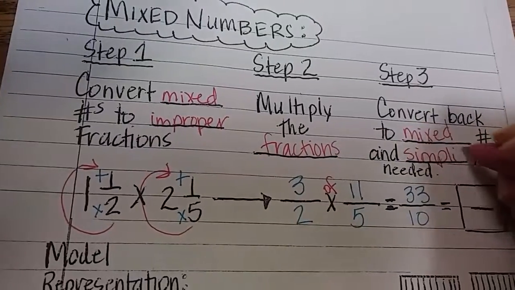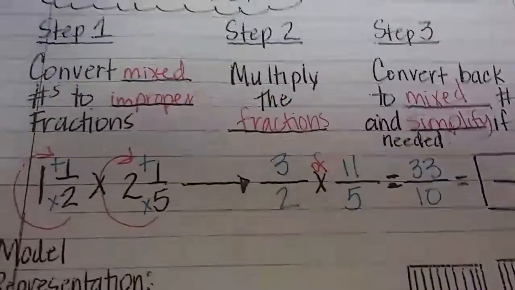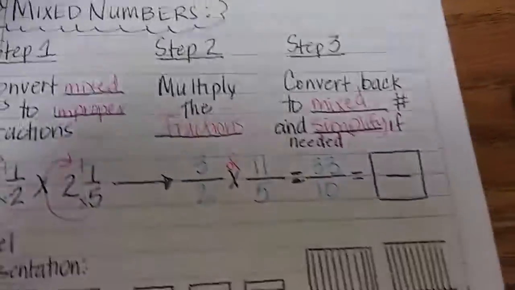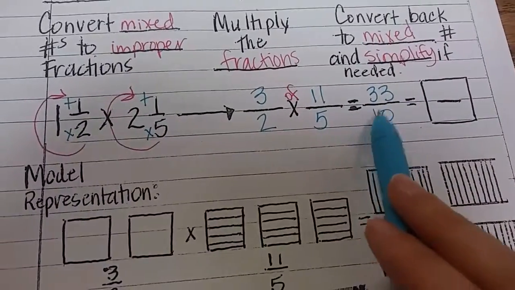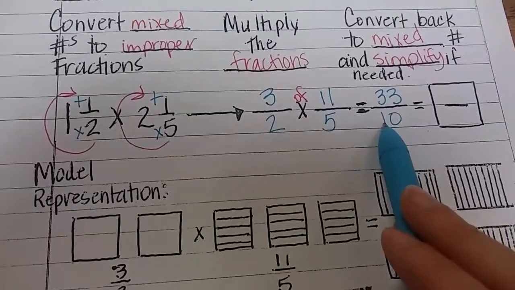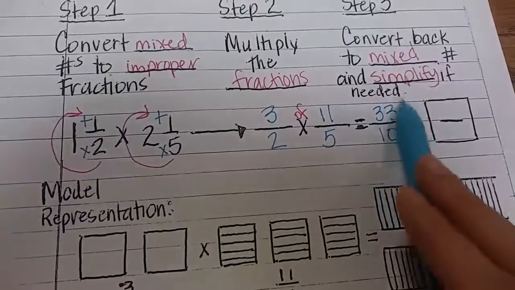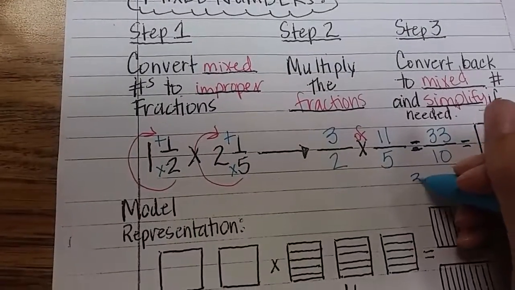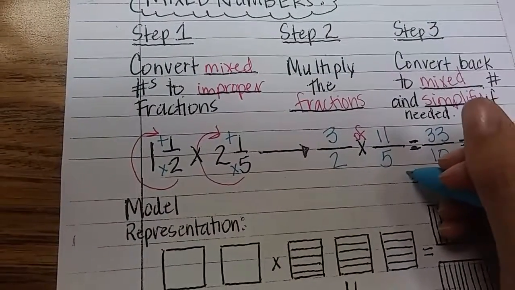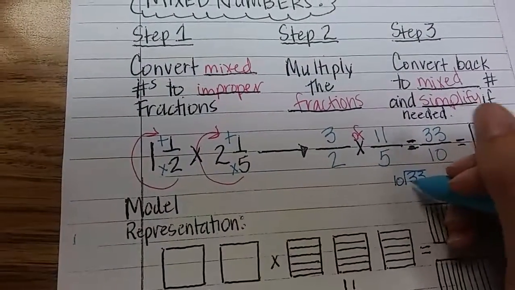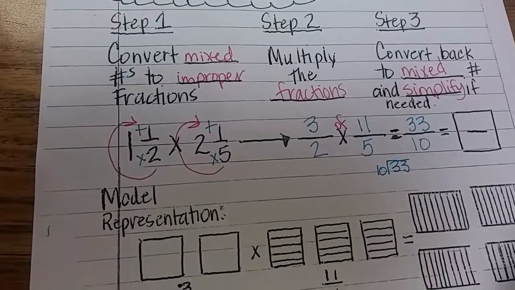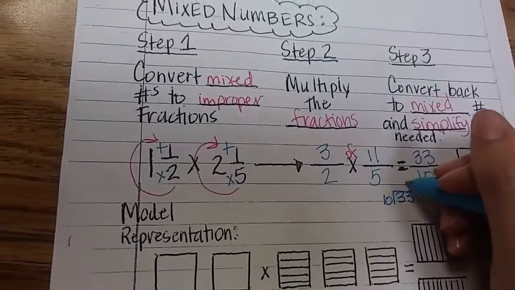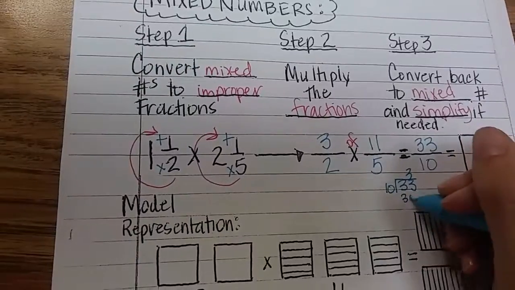simplify if needed. So you have to think about yesterday, how we took these improper fractions like 33 over 10, where the top is bigger than the bottom. We divide. This is top in, bottom out. So that's like 33 divided by 10. How many times will 10 go into 33? 3 times. 10 times 3 is 30.